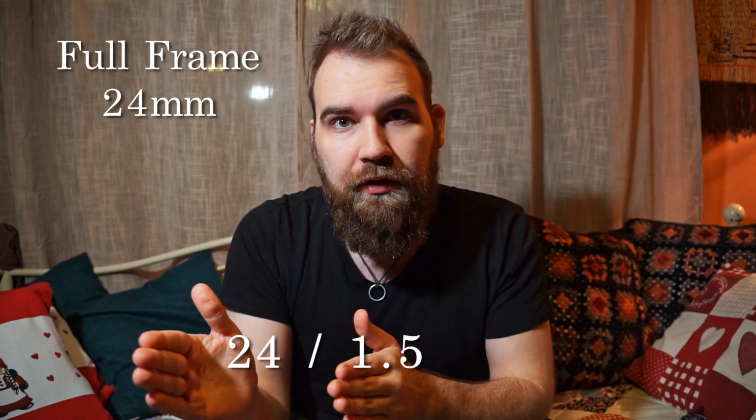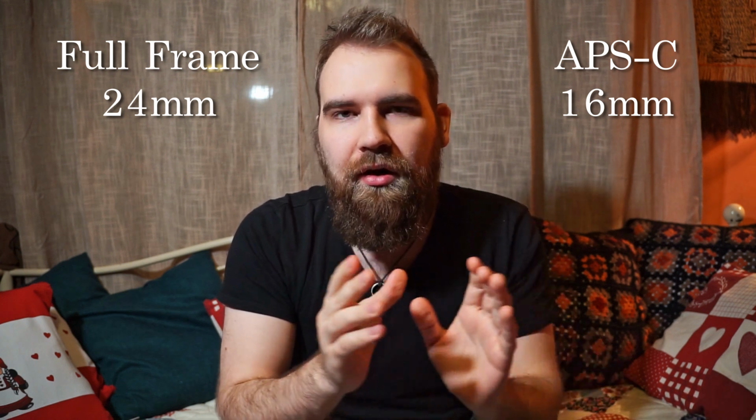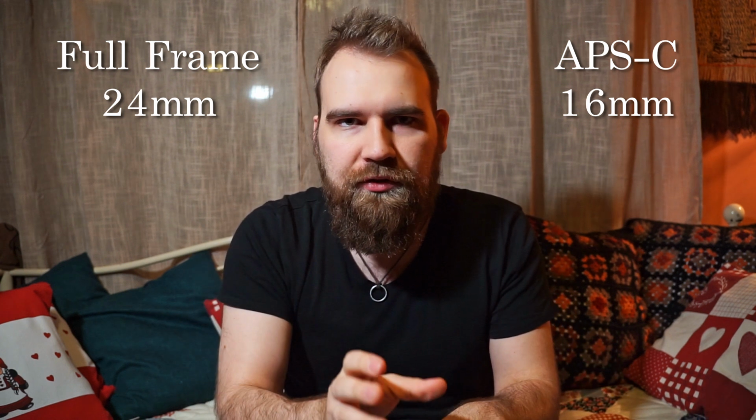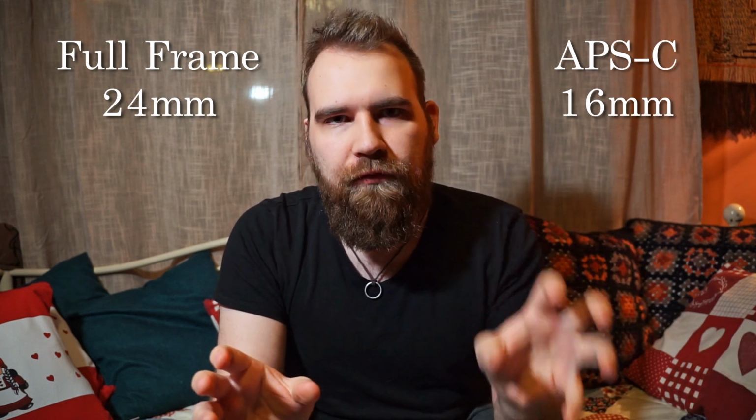So if you took a photo with a Sony full frame camera at 24 millimeters, then to get the same composition on the crop sensor camera, you would need to take that 24 and divide it by 1.5, which would give you 16. So you would need a 16 millimeter focal length lens on the crop sensor camera to get the same composition as you had with the 24 millimeter lens on a full frame camera. Still with me?